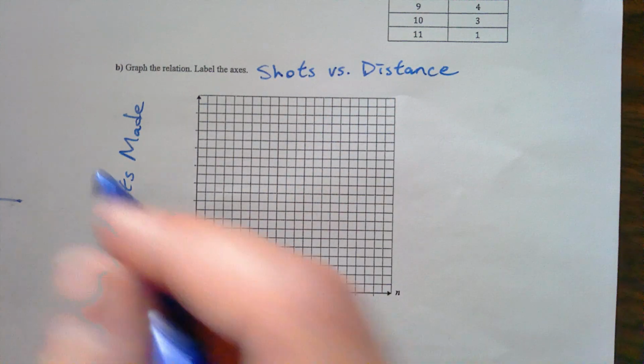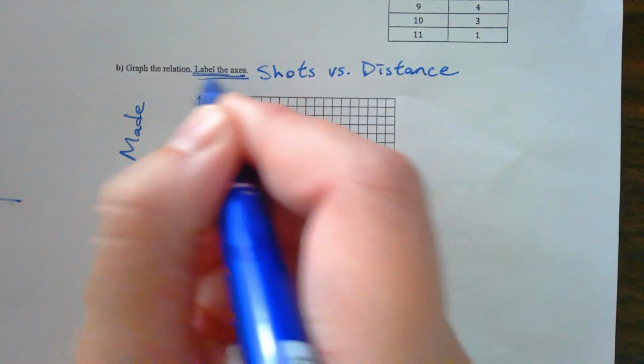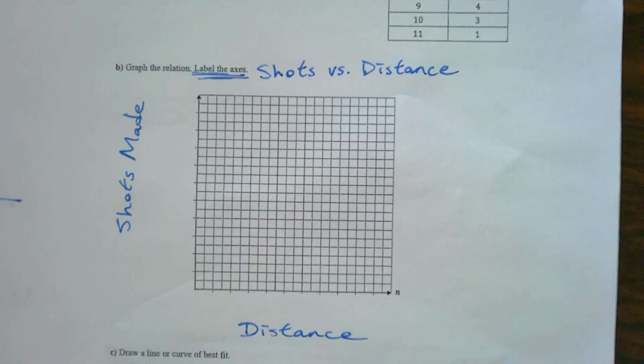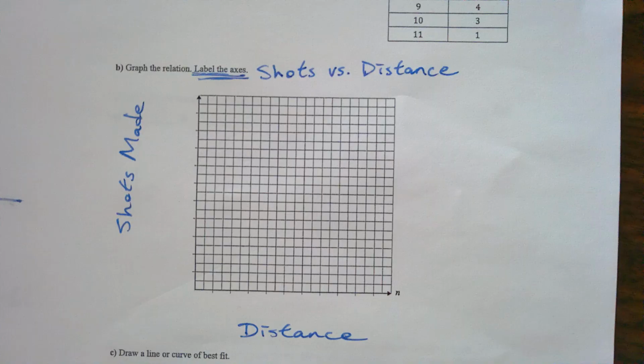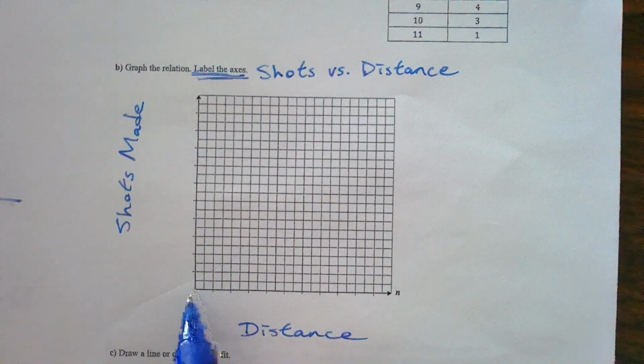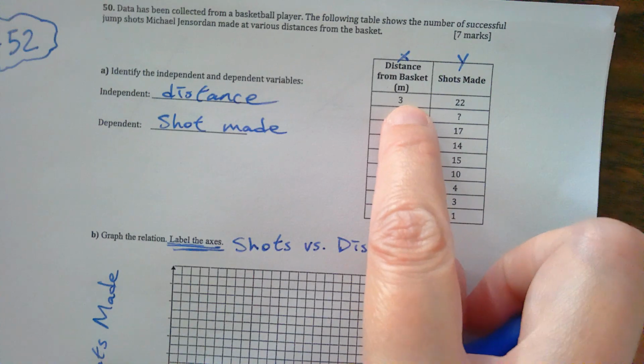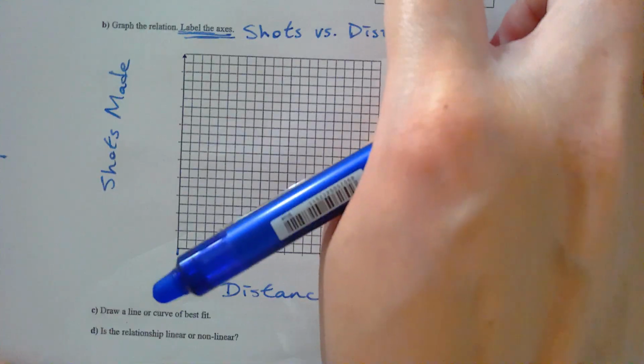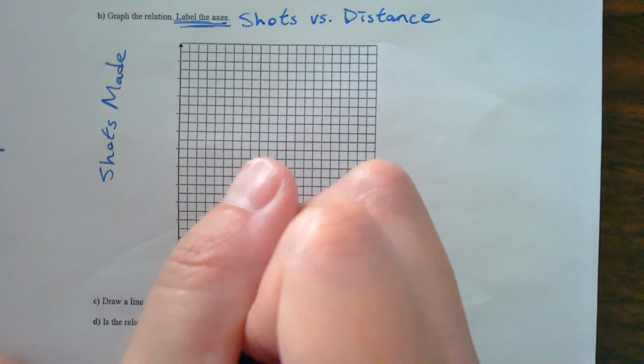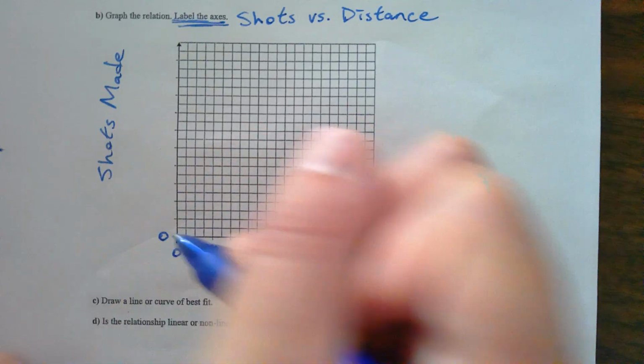So this was a big hit. Label your axis. It even tells you to label it. What else? The numbers. That's right. What is this number right here? 0. Okay. So even though your first number is 3, you don't start off at 3 right there. This is always 0, 0 on both sides.